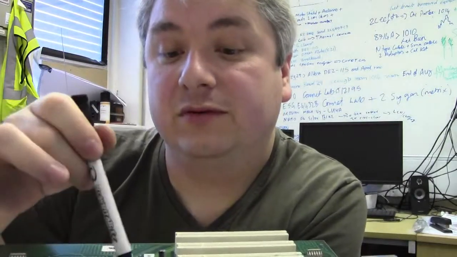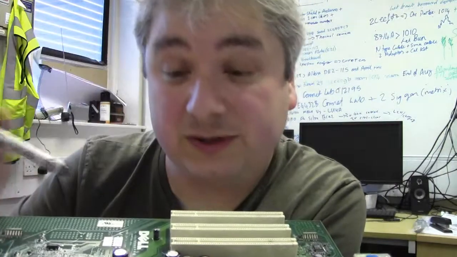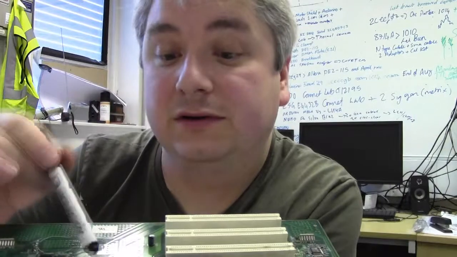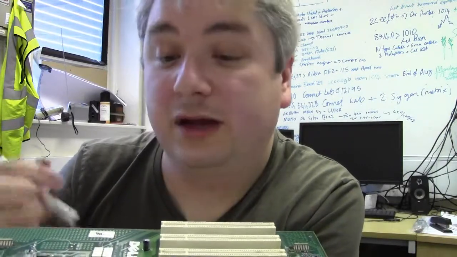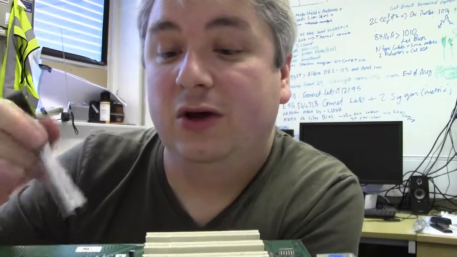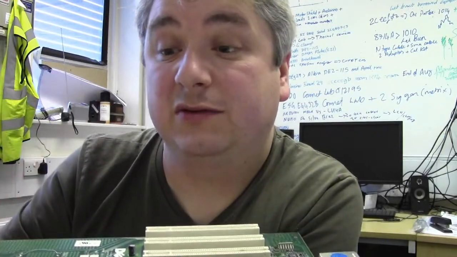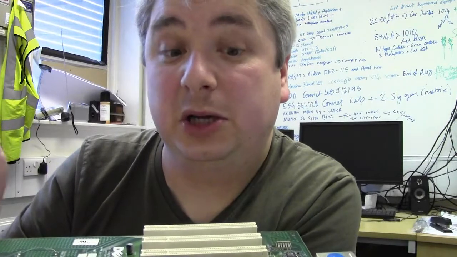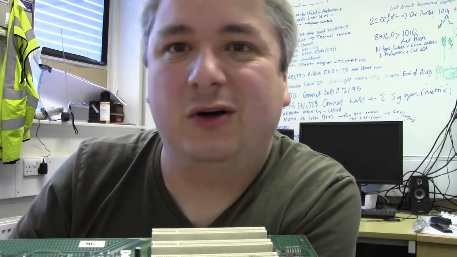You'll know it's a cap probably because it's got markings on there. It'll have a plus sign on the board if it's a polarised capacitor, which more than likely it will be. If it's blown off the board, it's probably electrolytic or something like that. It could even be a tantalum, because they're just as bad for going. Or if you've got two wires sticking out of the board and your component's not there, it could have been a resistor that's burnt out, leaving you with a piece of carbon mess or something like that.